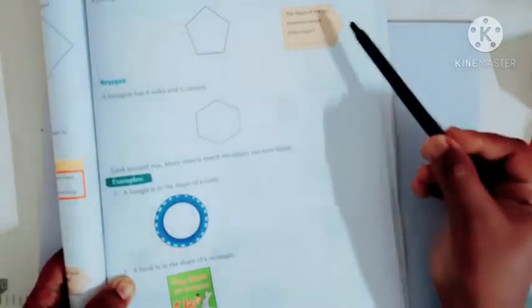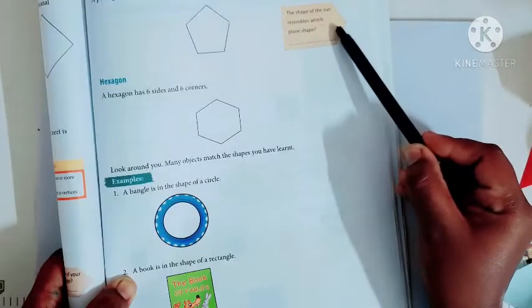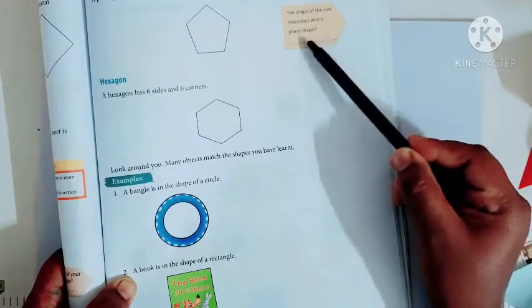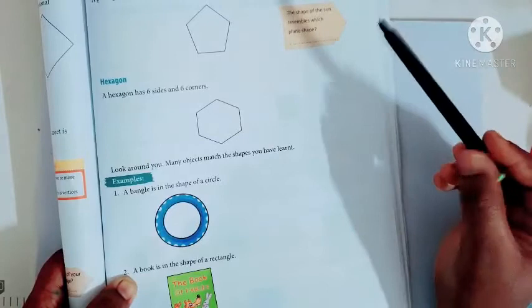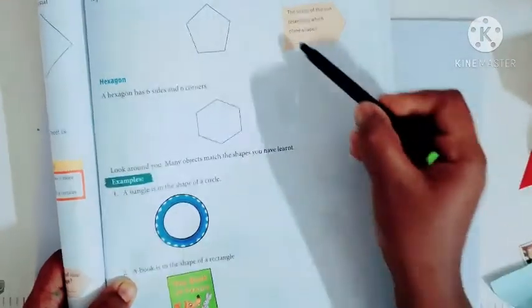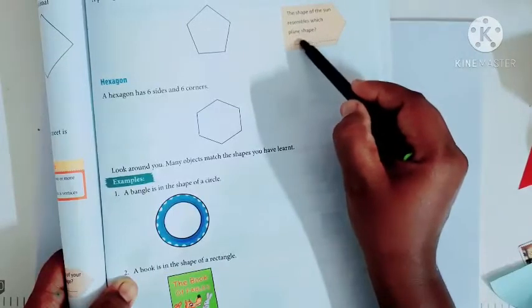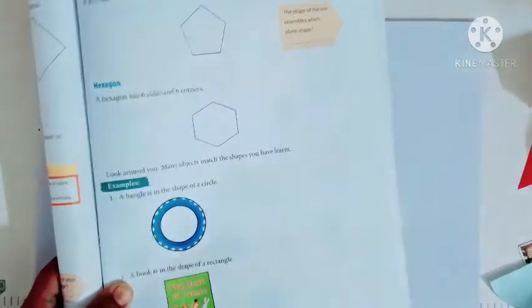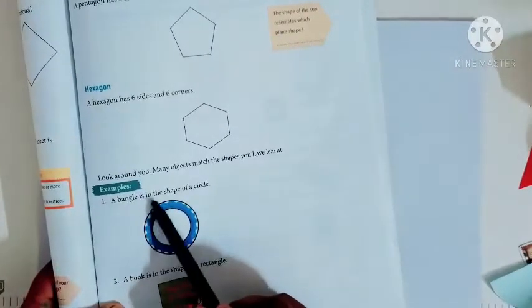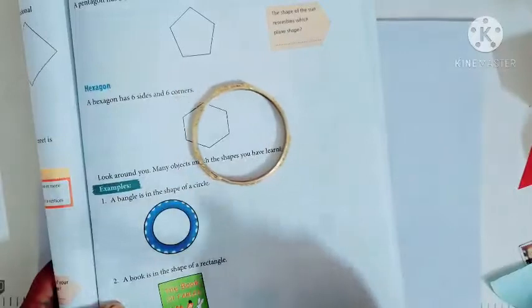For you, a question is asked. The shape of the sun resembles which plane shape? Which shape? It is a circle. You can write it here itself. It is a circle. Okay, fine. Next example for the circle is what? A bangle is in the shape of a circle. I have shown you a bangle, isn't it? It is a circle shape.